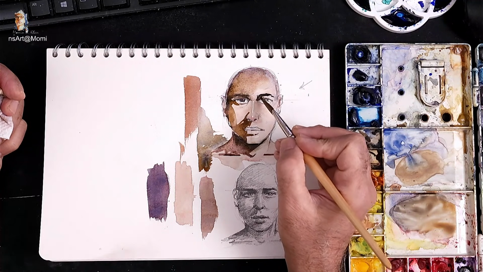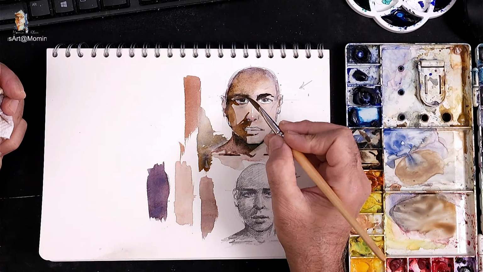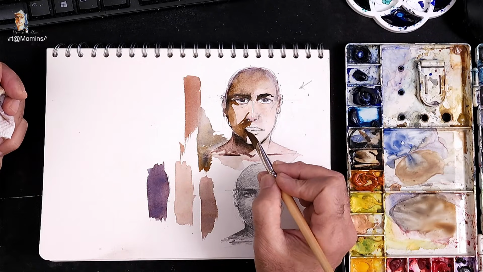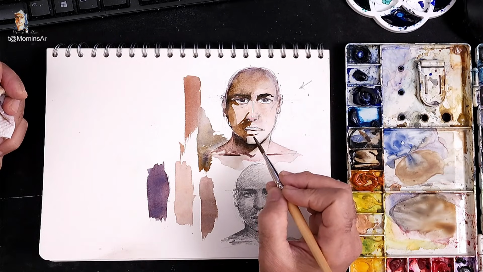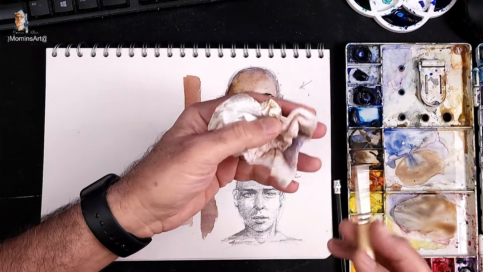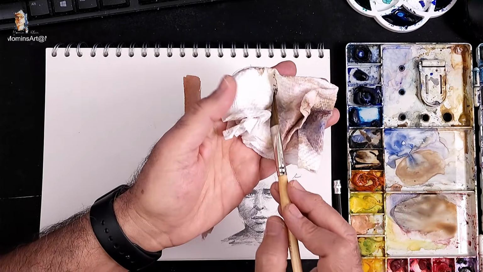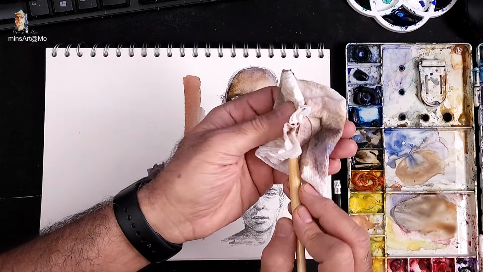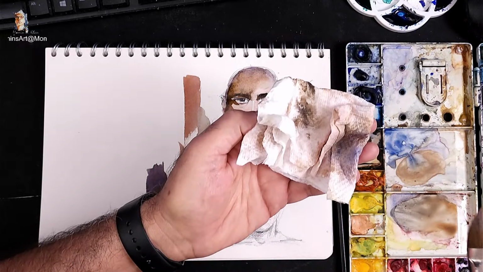So I would say keep it, and I would put a little bit of dark value here, which I kind of deleted, and little dimples here, little dark value here. Always remember, keep this towel in your hand. You can control your washes, you can control your brush work with this. This is very important.